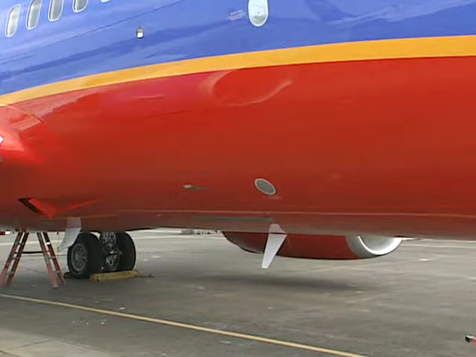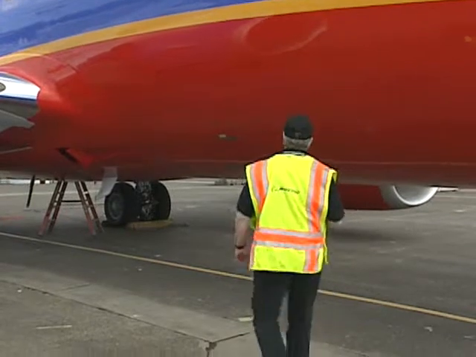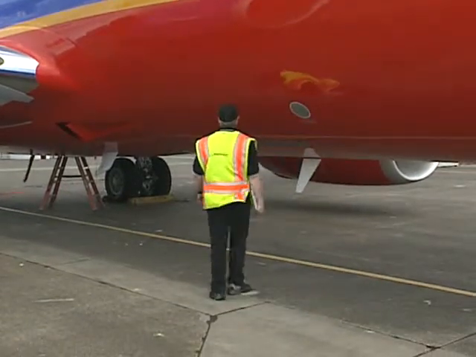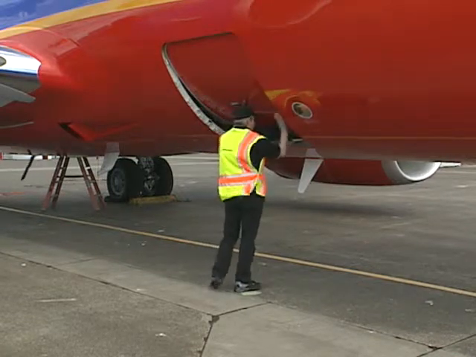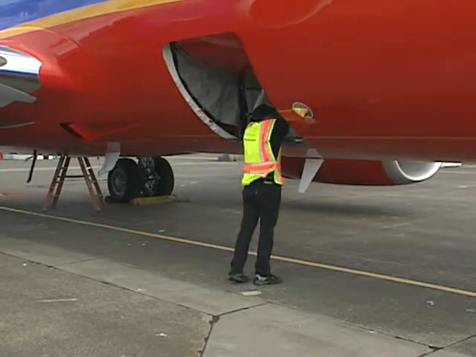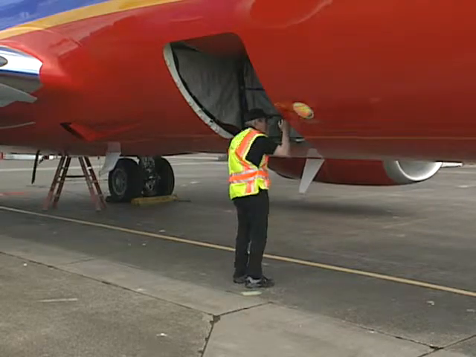Our goal is to conform the airplane's contents as closely as possible to the BEW configuration defined by the inventory list. This means removing any items that are not supposed to be on the airplane according to the list, replacing any items that are missing according to the list, and documenting any differences that can't be corrected.